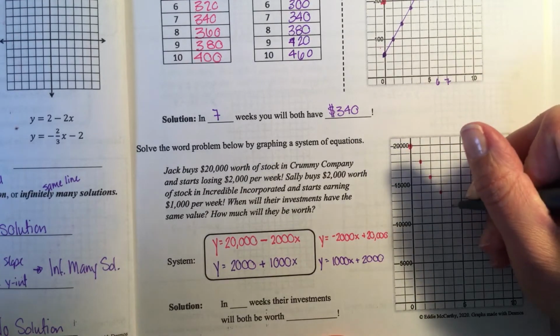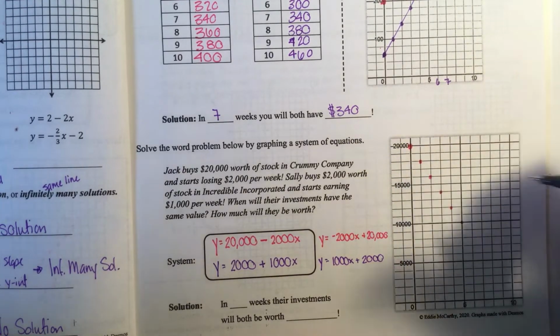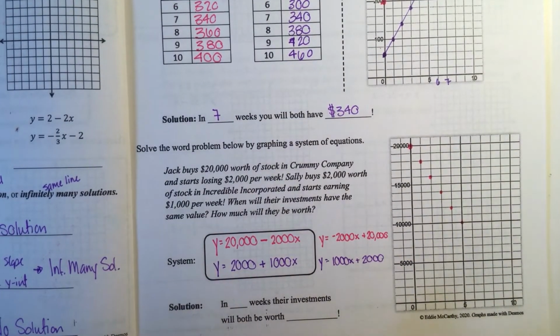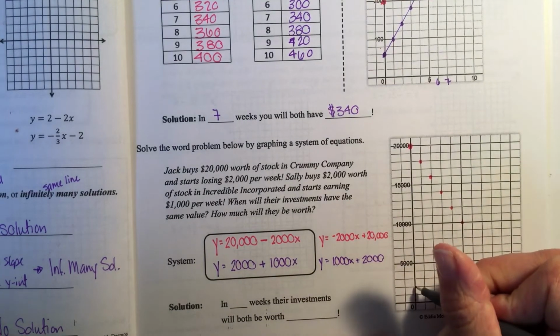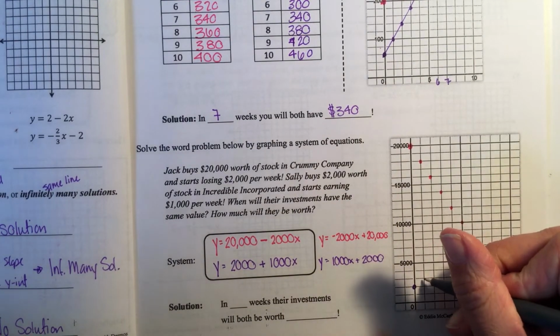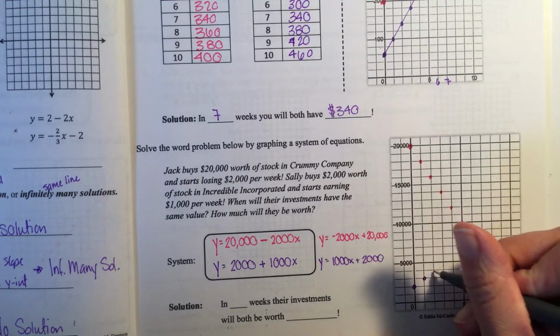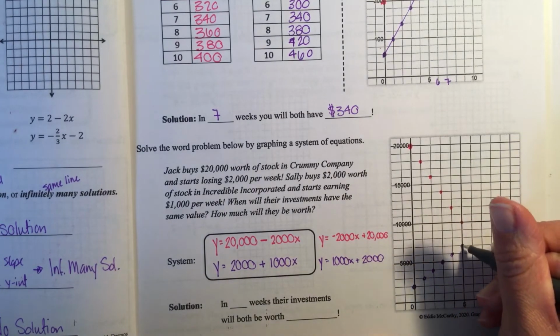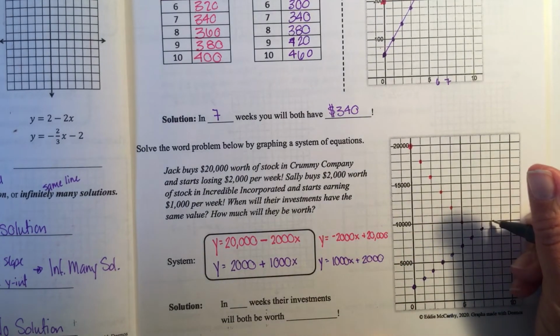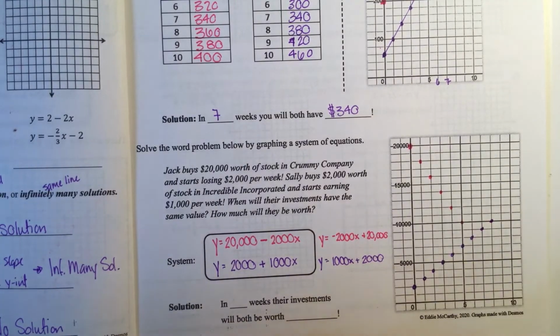So his decrease is pretty quick. Then we have Sally, and hers started only at 2,000, but it goes up 1,000 every week. Slow and steady, right? And you guys can see here where they're going to cross.